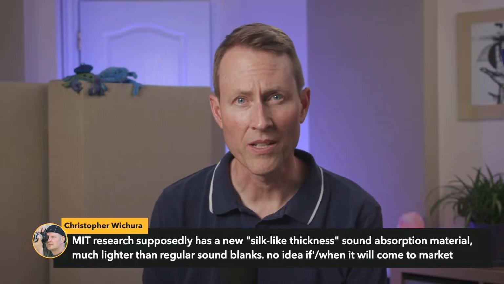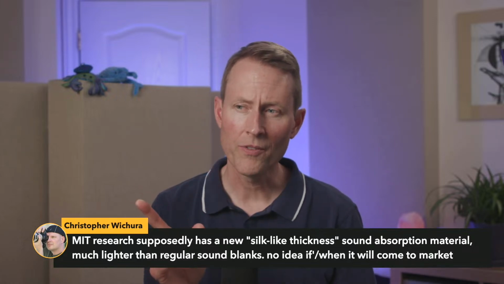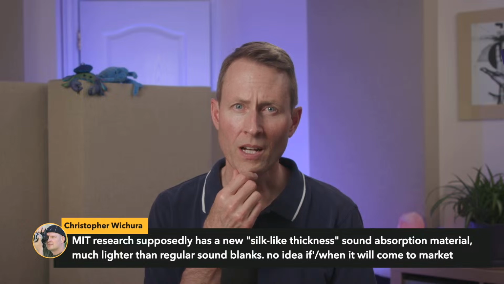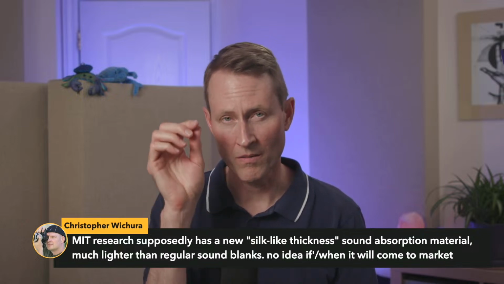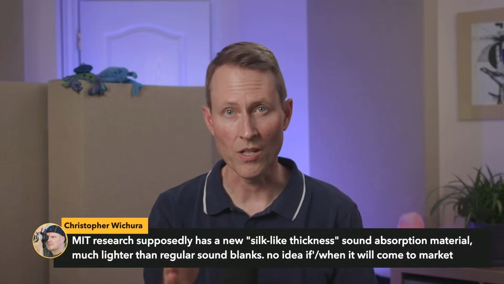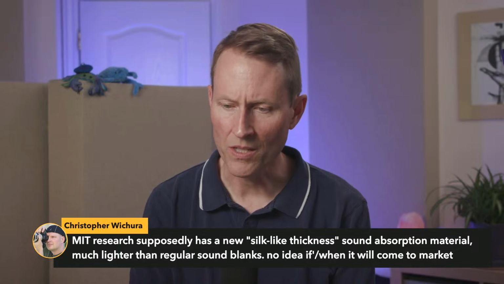Christopher says, MIT research supposedly has a new silk-like thickness sound absorption material, much lighter than regular sound blankets. No idea when it will come to market. Yes. There are a few technologies. There's one, I don't know if this is the same one. By silk-like thickness, I assume you mean basically like a sheet, like a bed sheet. I did read an article on some research being done on a material that, in essence, electronically responds.